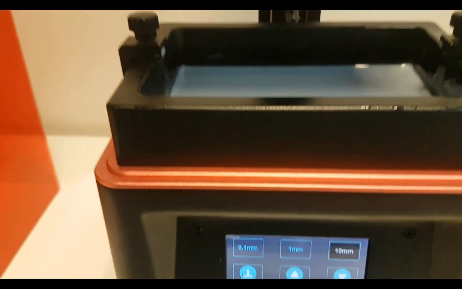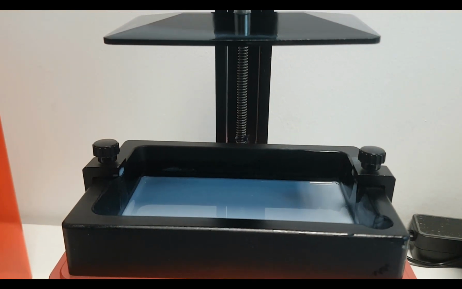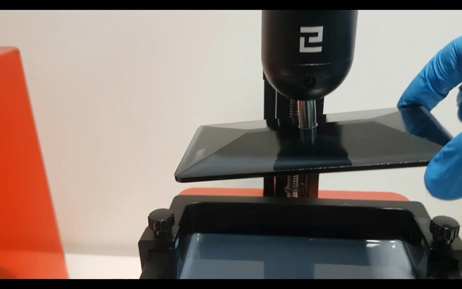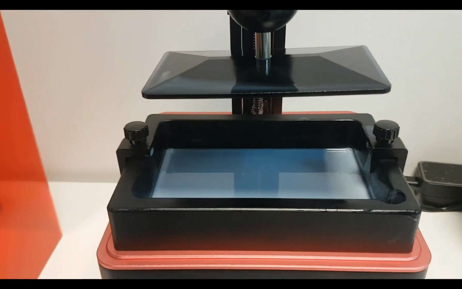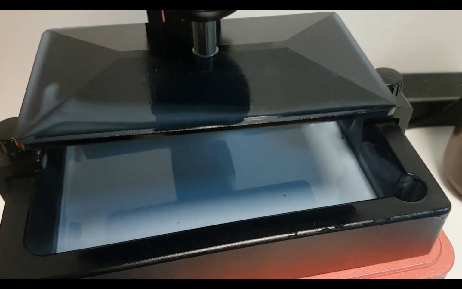You will see how it drops, and just to make it more evident how it adapts to the surface, I'm going to tilt it a little bit. The head allows for rotation, so it will adapt to the shape of the screen.